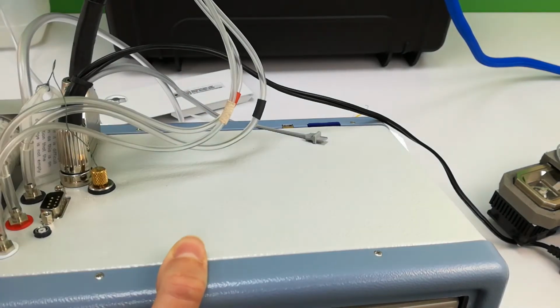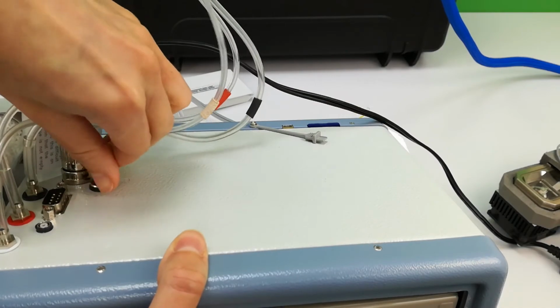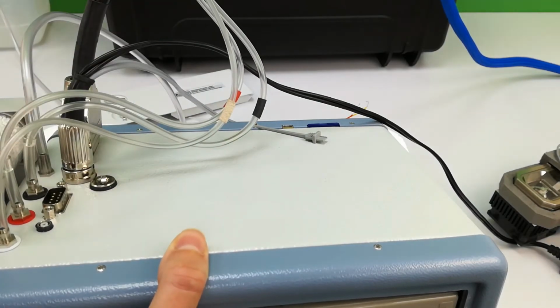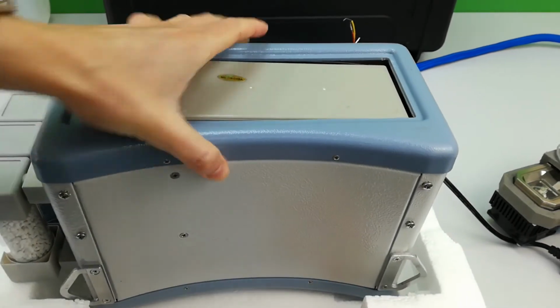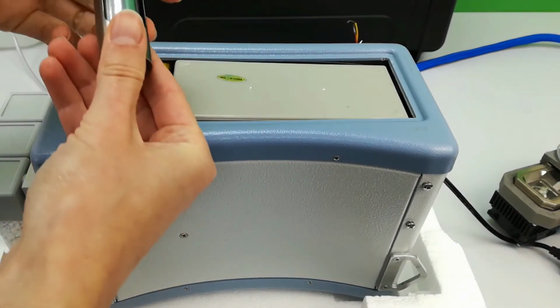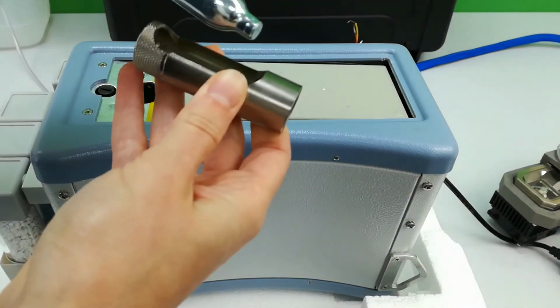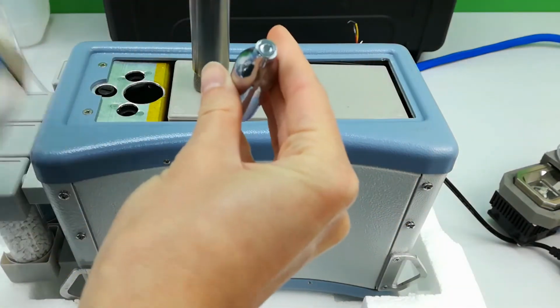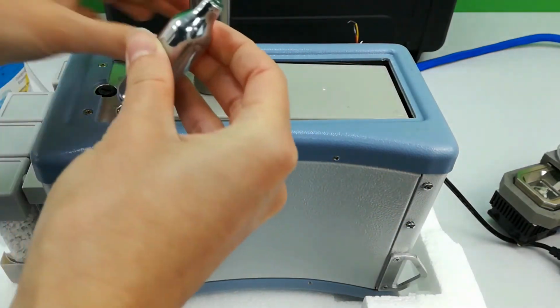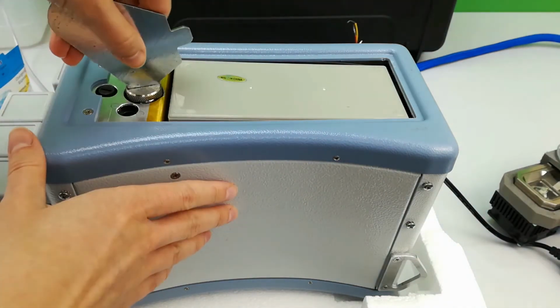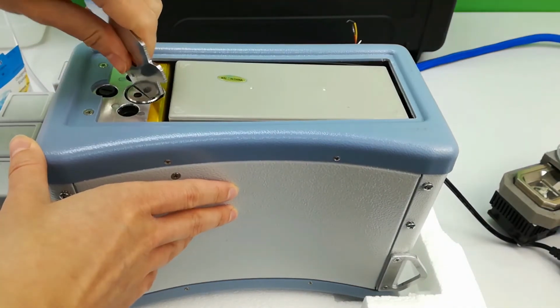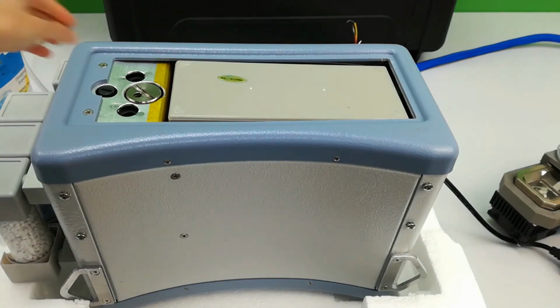This will ensure safety and prevent damage to the rubber O-rings within the cartridge holder. Remove the empty cartridge and fit a fresh one from the 10 supplied in the spares kit. Replace the battery compartment cover securely.